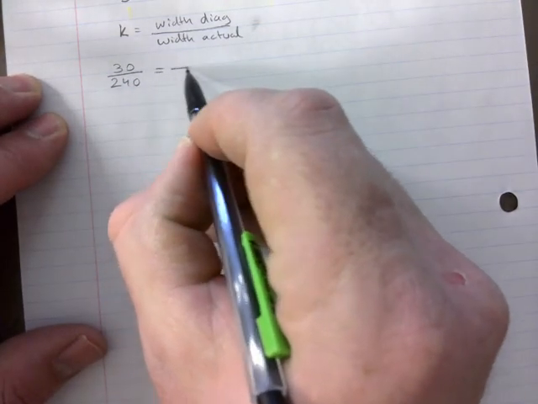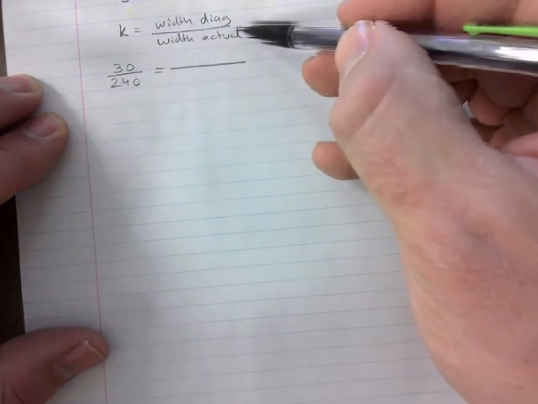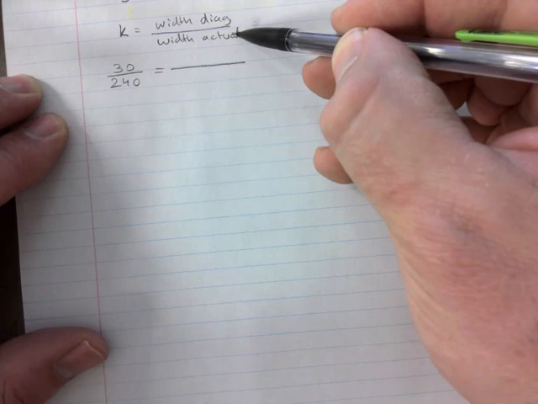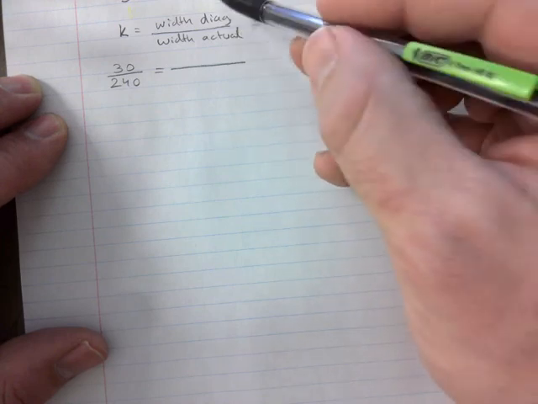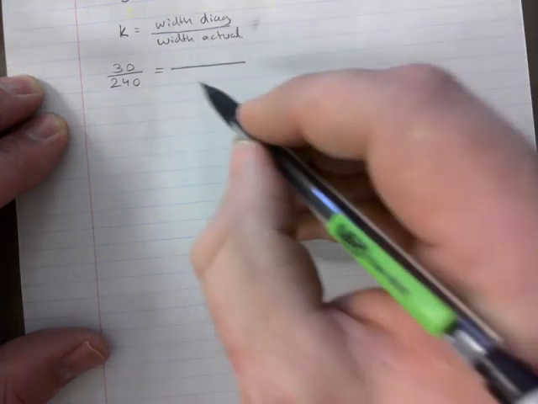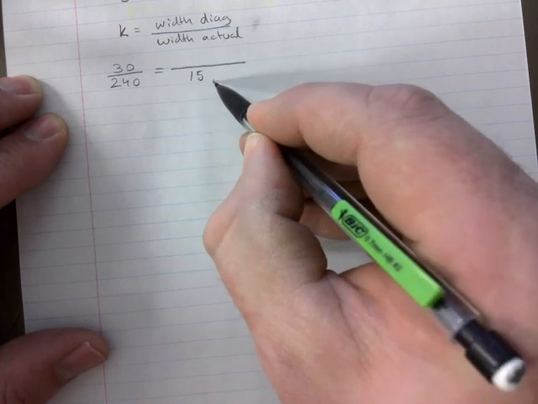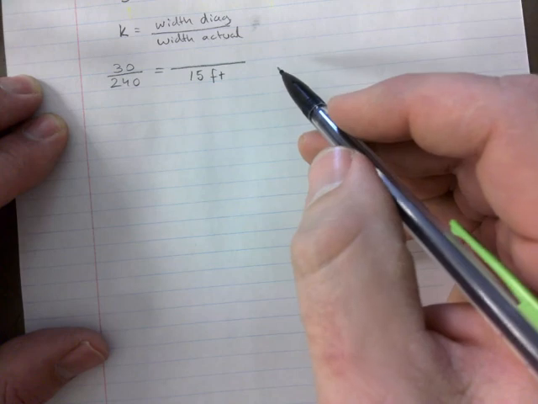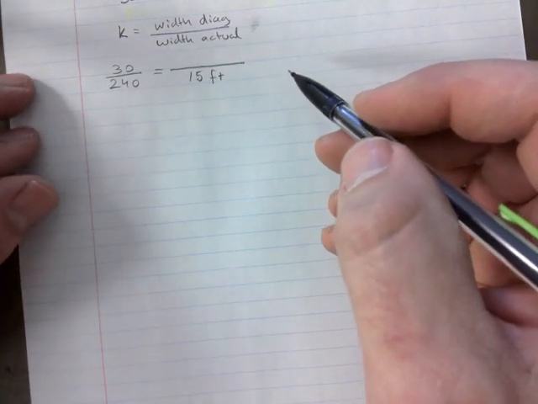is equal to, which one of these two is given to me? Only one of them will be, because they're asking for the model, so they give me this. That's 15 feet. Should I keep it at feet or should I turn it into inches? What do you think?